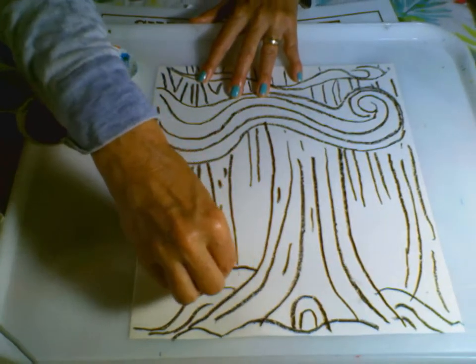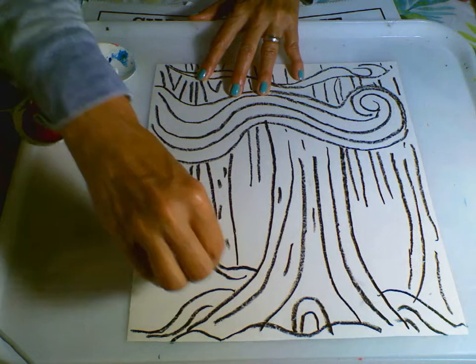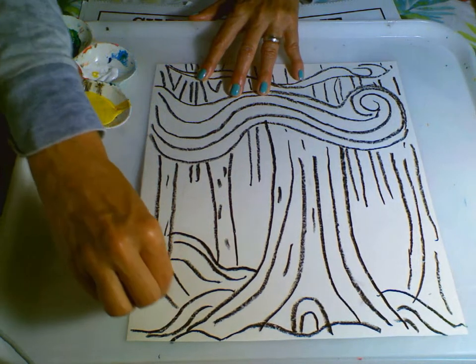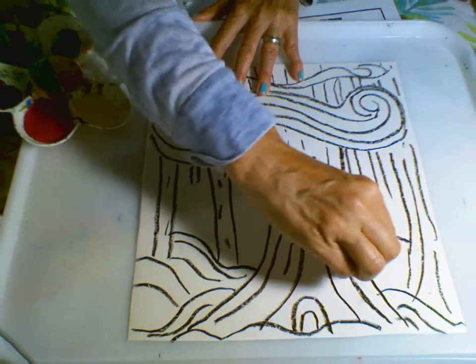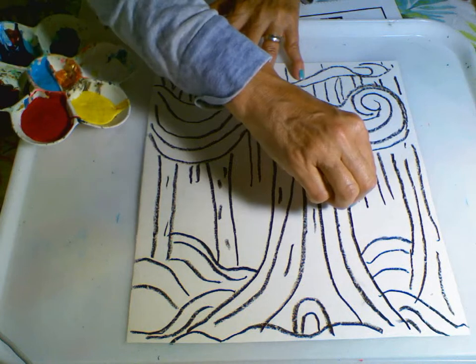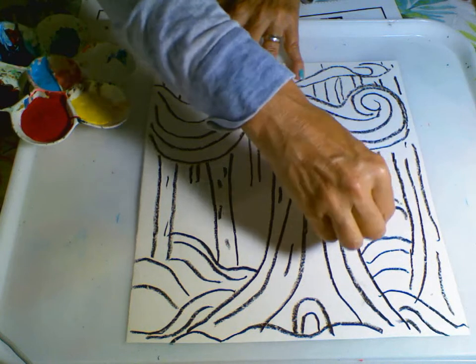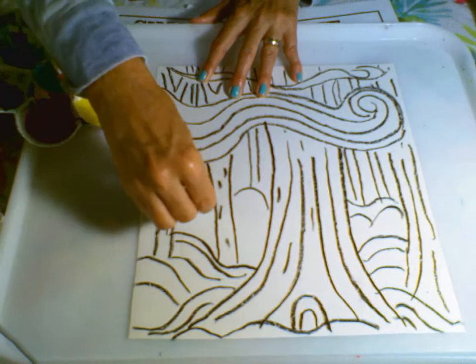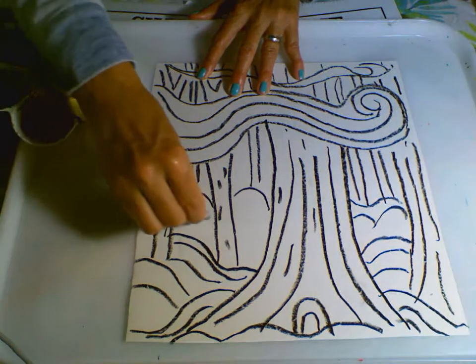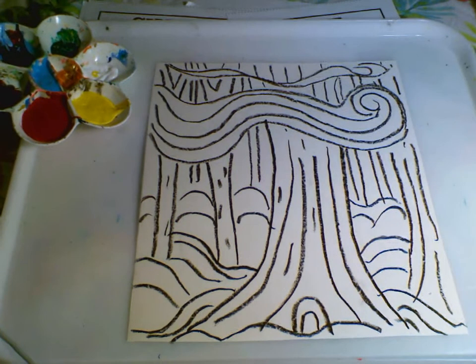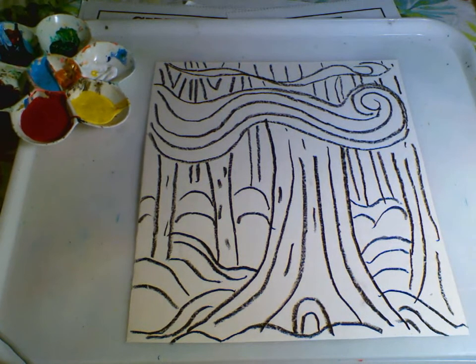And then I'm also going to do the near. And then the far. So there you have it. There is my forest inspired by Emily Carr.